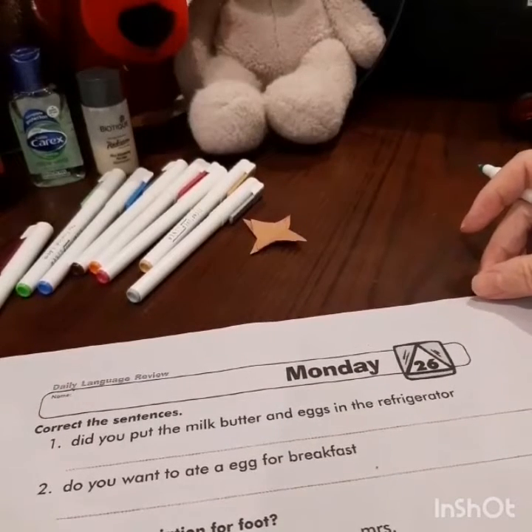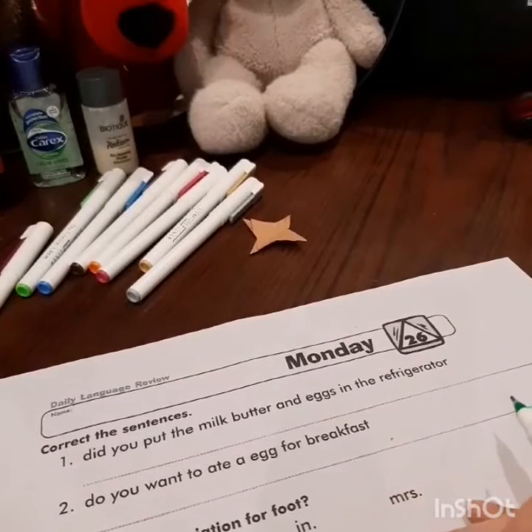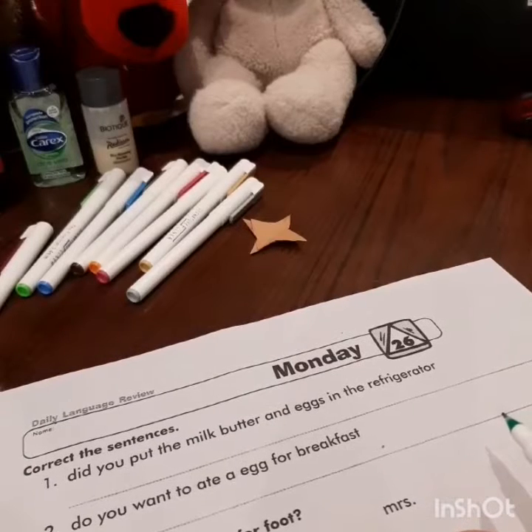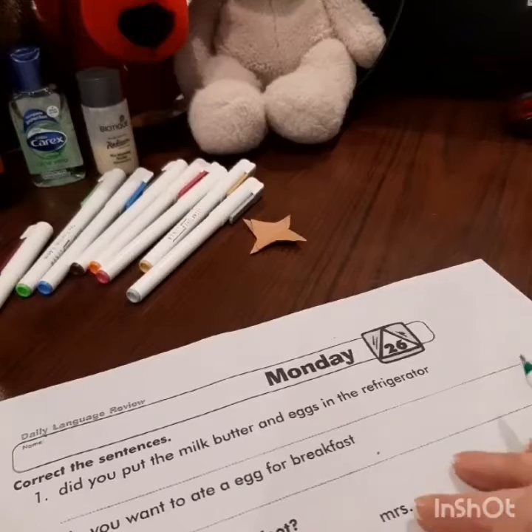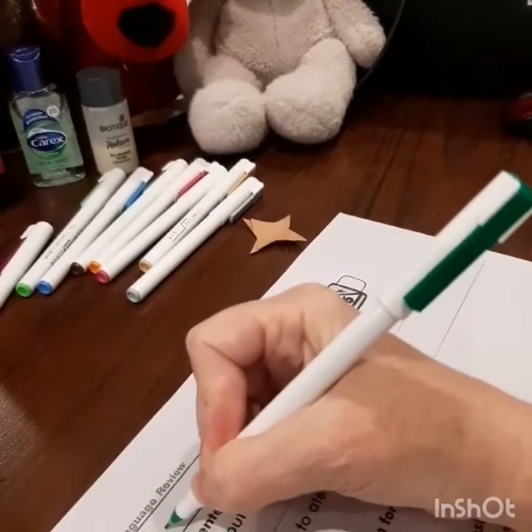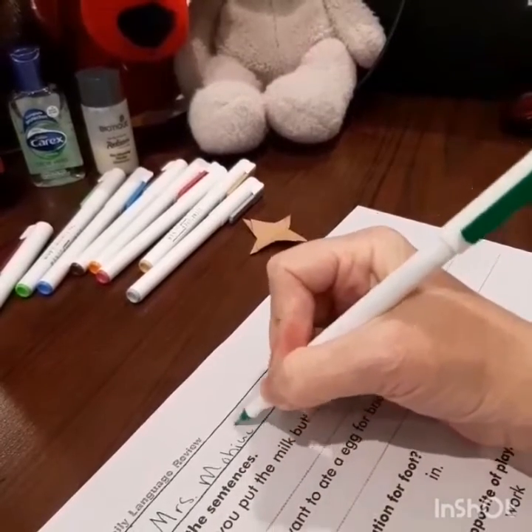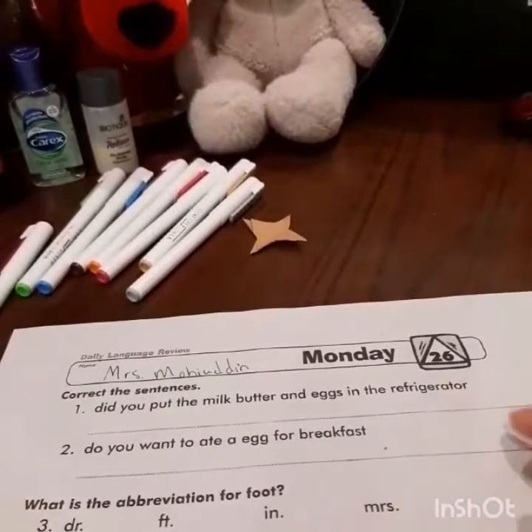Okay? First thing you do is you write your name on your paper. If you don't have a paper, it's okay. You can print one off from the site, or you can just follow along and listen. You can learn stuff just by listening. So I'm going to write my name first. Okay, Mrs. Moyudeen, and today is Monday.